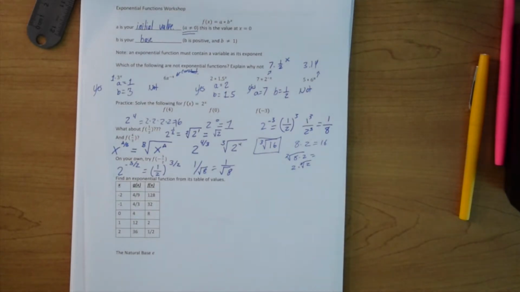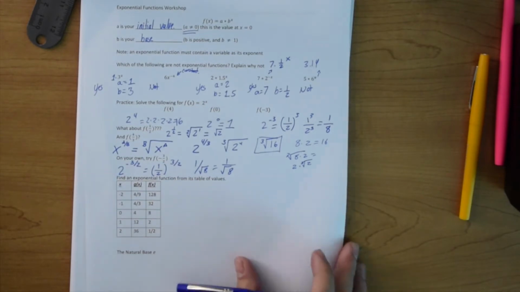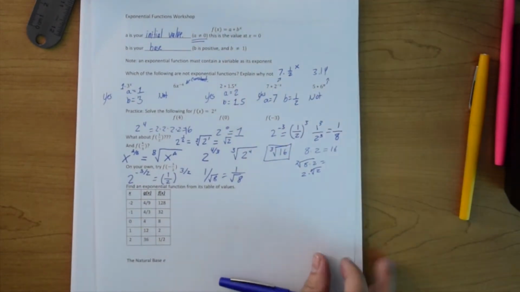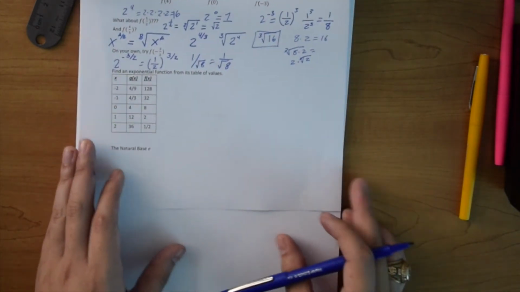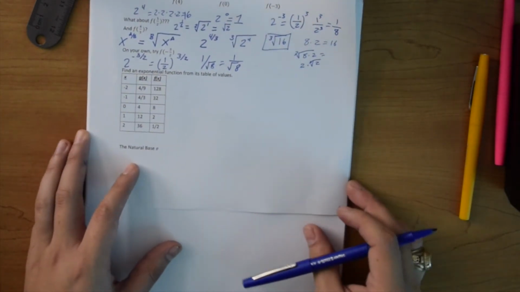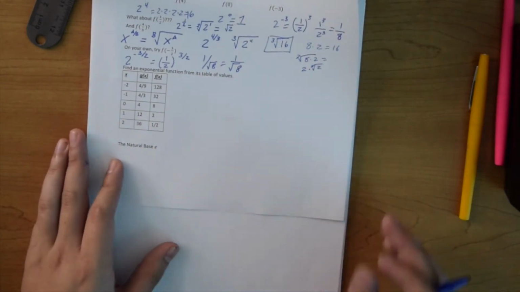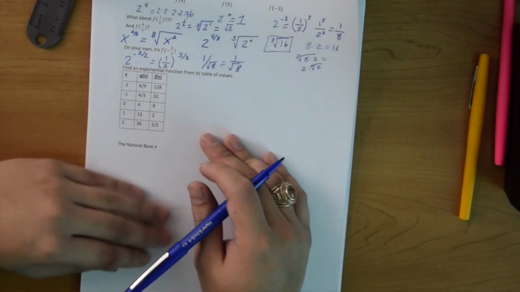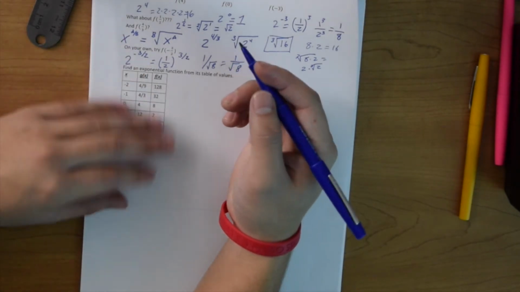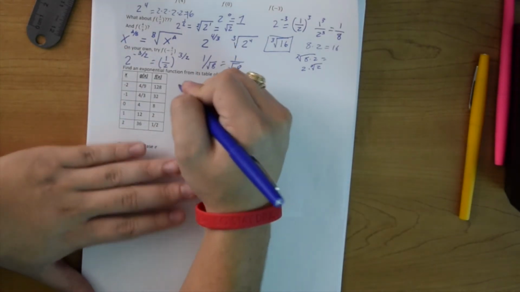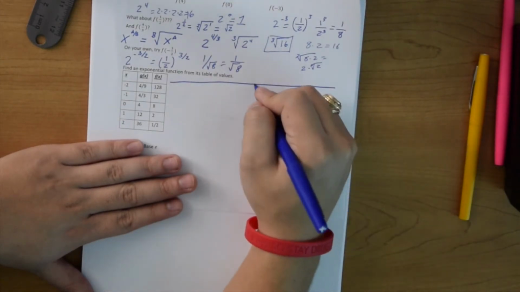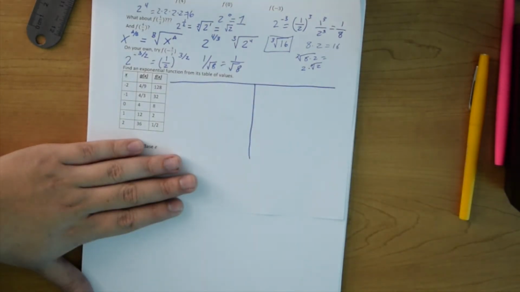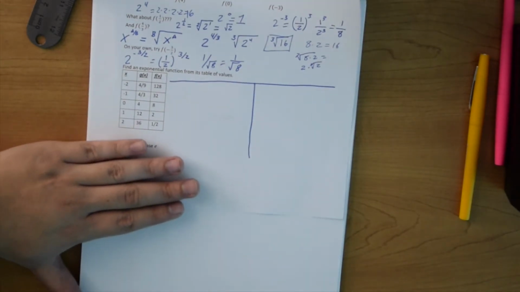Let's go ahead and go over this right here. So this is asking us to find an exponential function from its table of values. All right. So this one is basically saying, all right, we have a table of values and we know that it's an exponential function, but how do we go about finding it?